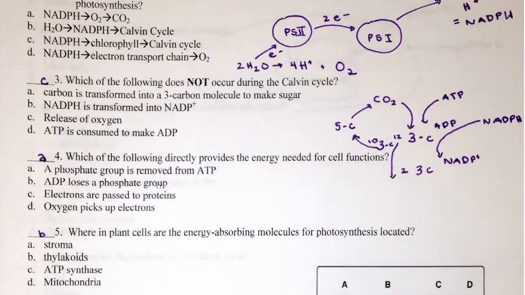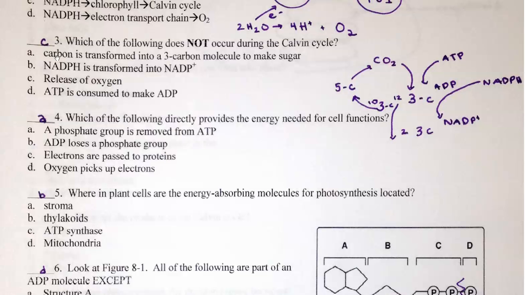Number 3, which of the following does not occur during the Calvin cycle? All right, carbon is transformed into a 3-carbon molecule to make sugar. Yep, that happens, absolutely. And that requires the energy of ATP and NADPH. NADPH is transformed into NADP+, absolutely. When the electrons are lost, it then loses the hydrogen as well and becomes NADP+ all over again. And then it can be reused again to create NADPH. ATP is consumed to make ADP. Yes, when ATP loses a phosphate group, it becomes ADP. So the answer is C.